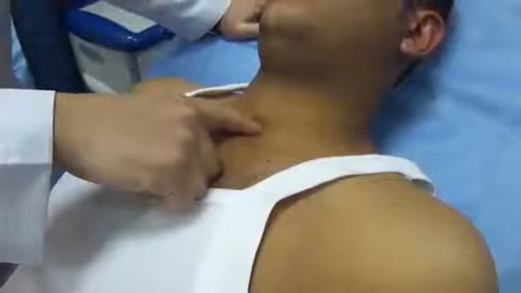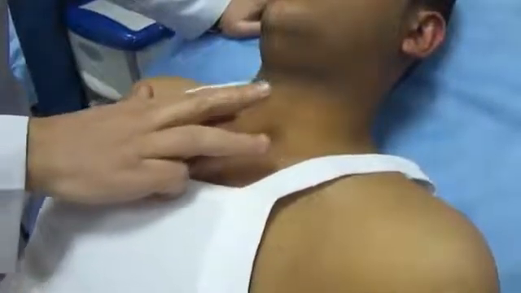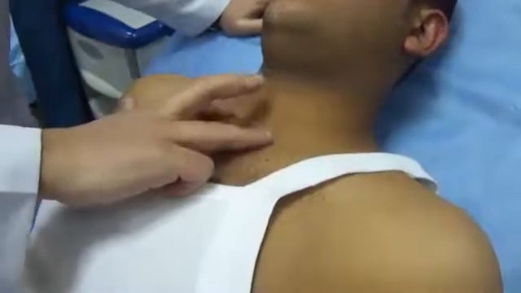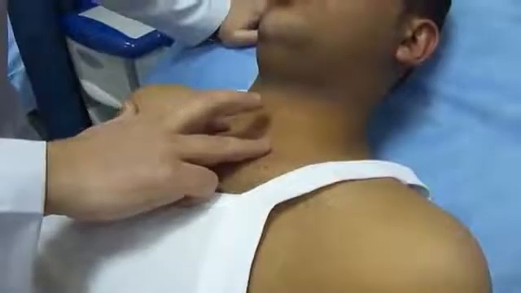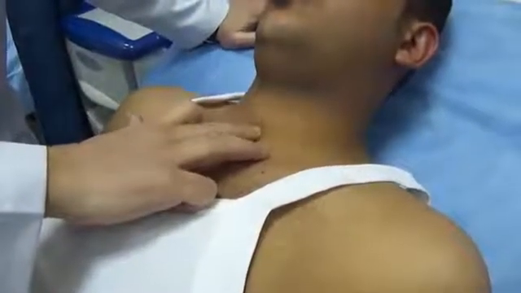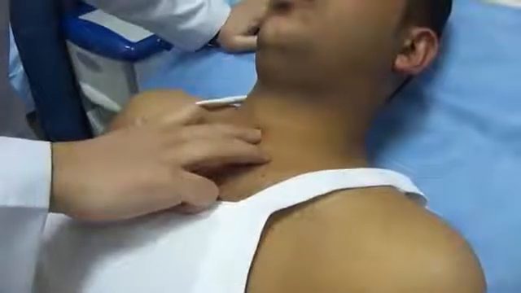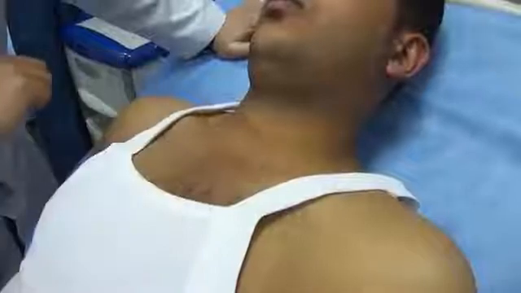This is the first maneuver. For the second maneuver, you use three fingers: place the index finger and ring finger over the attachment of the sternocleidomastoid with the sternum, and the middle finger is pressed into the middle to feel for the trachea. The trachea, as I said, should be central. This is for the trachea.